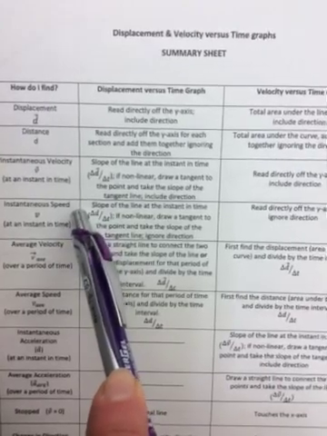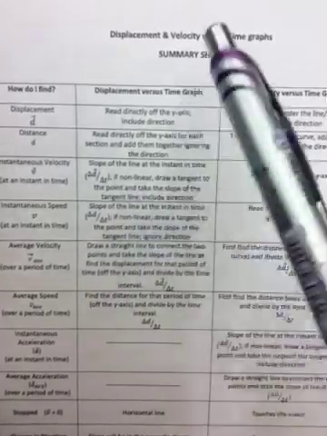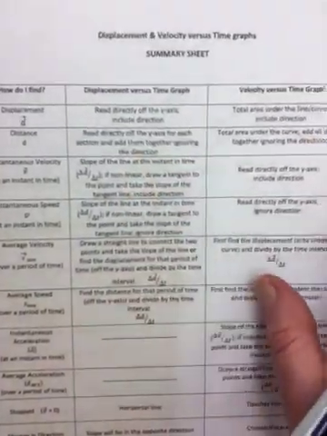Find the velocity at 13 seconds. Slope of the line. If it's not linear, you would draw a tangent, but yours will always be linear. That's why I'm not even mentioning the second part.